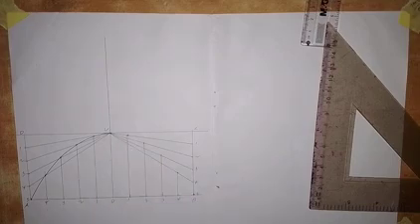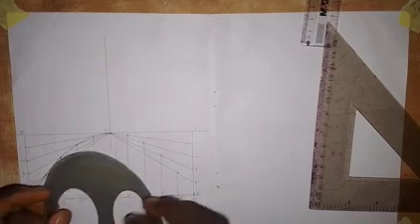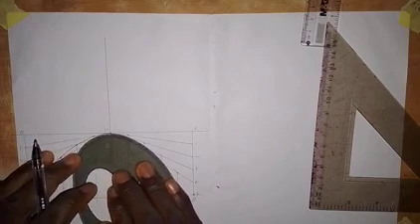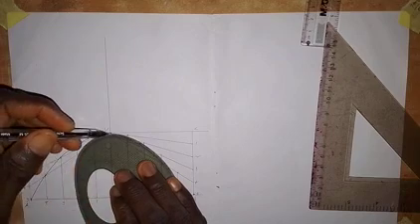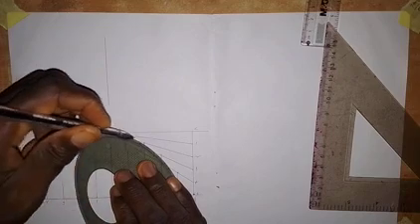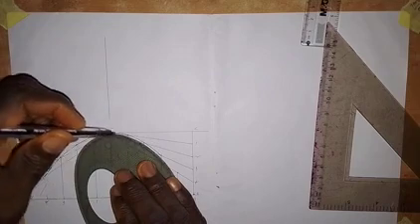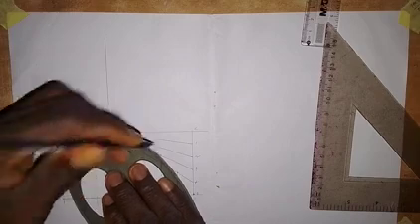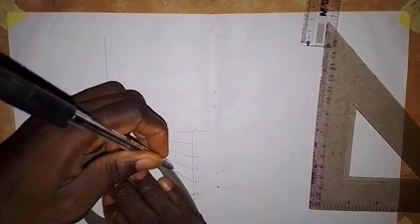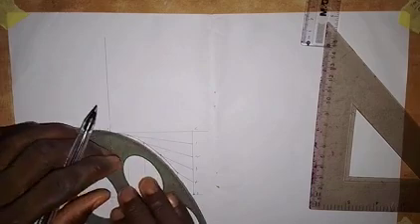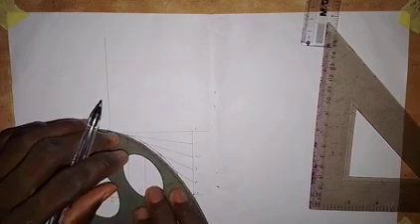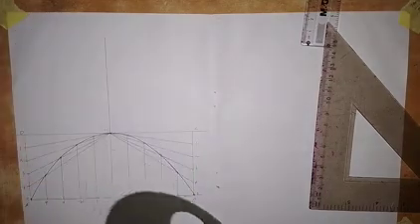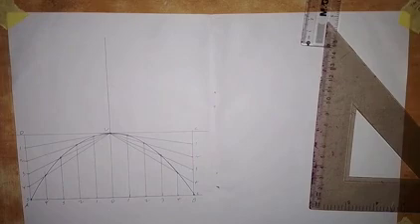So we have completed that part. Then coming to this side, draw from here. Okay, so we connect this, and then we complete it here. Alright, so we have drawn the parabola.